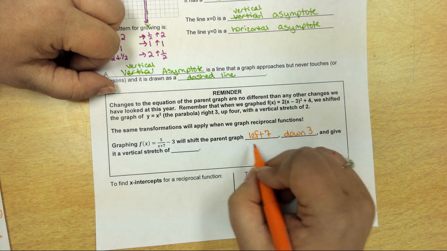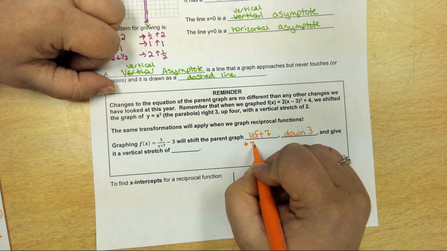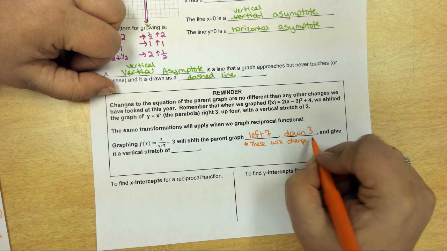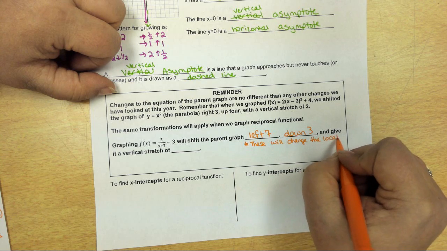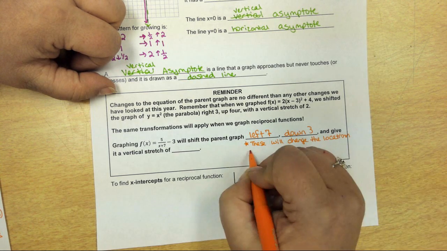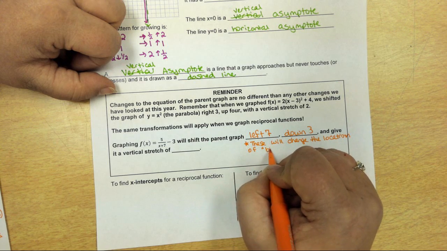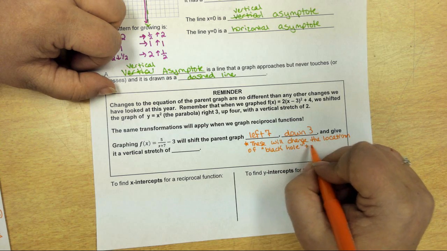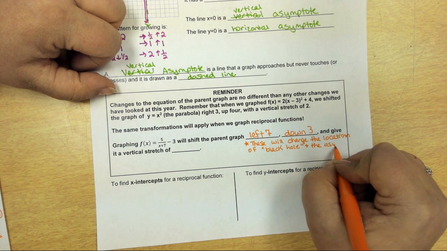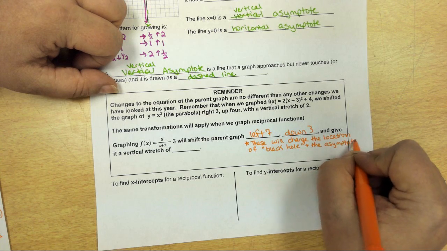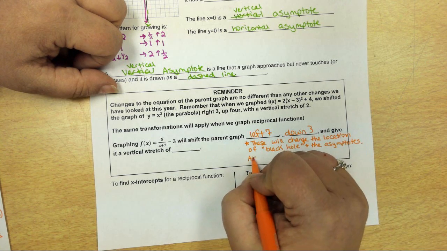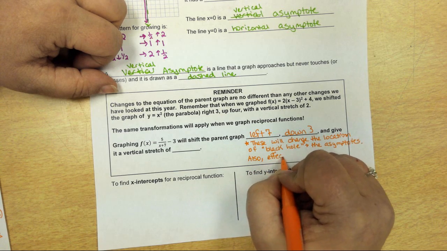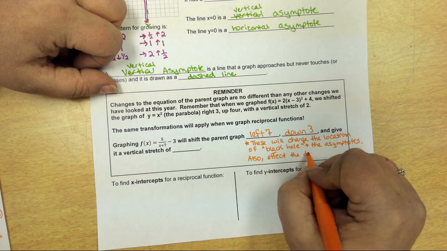Anytime you have a shift, it will change the location of your black hole, which remember is not technically a hole, that's just its nickname, and the asymptotes. So it will change where your black hole is and also where your asymptotes are. It will also affect the domain and range.